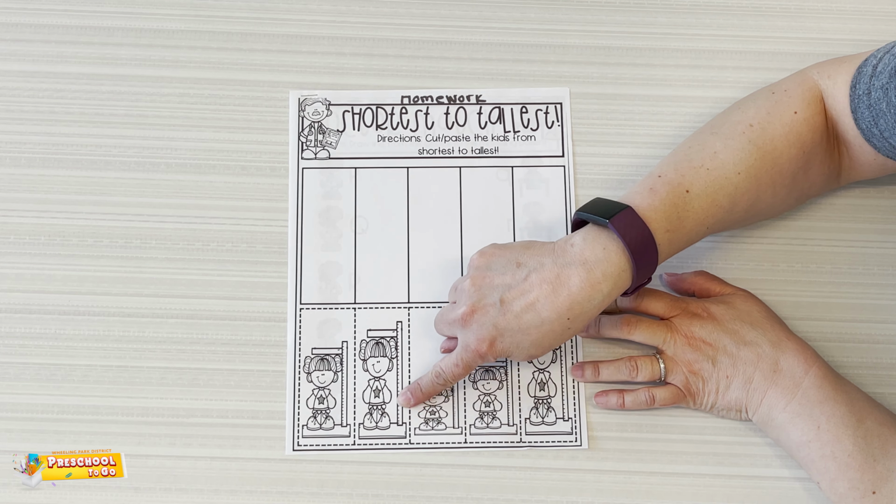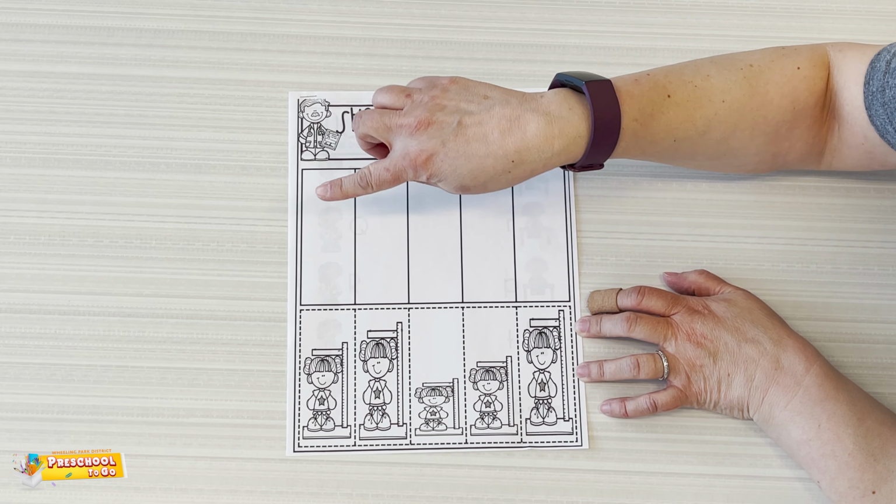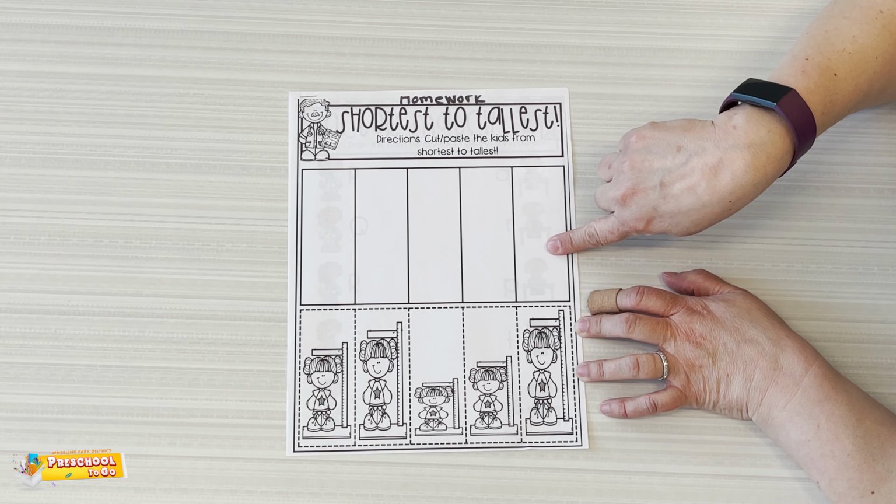So here's the shortest person. And then you're going to go through here and see who is the tallest. This one would be the tallest person. So the shortest would go here and the tallest would go here.